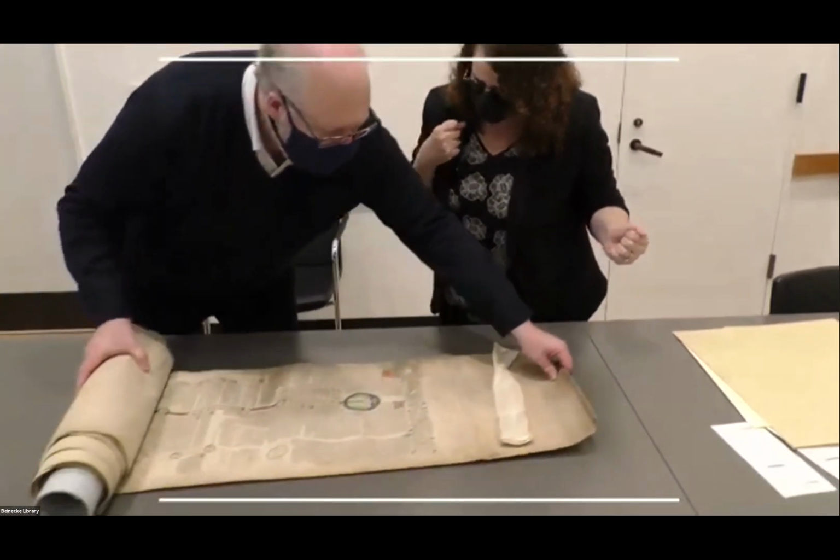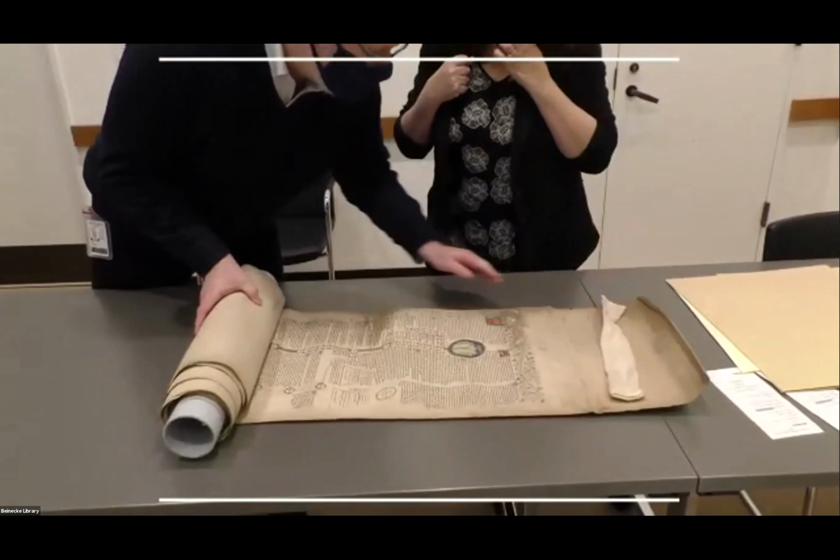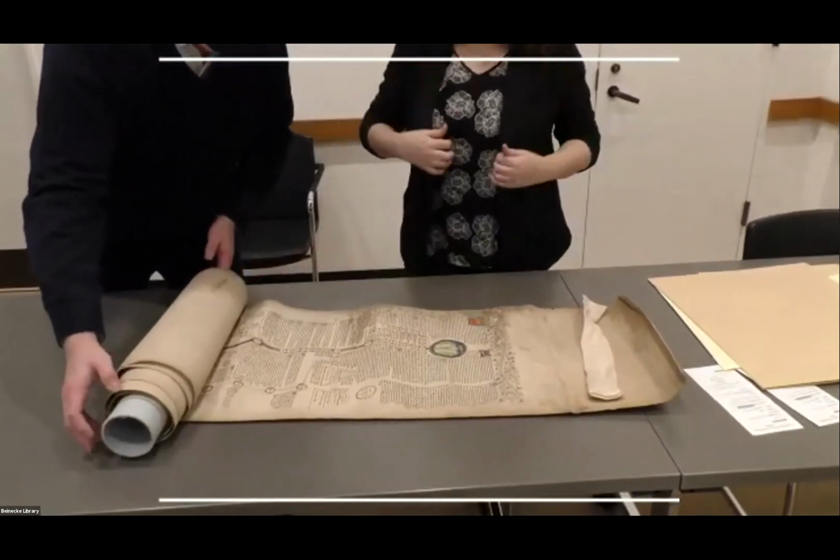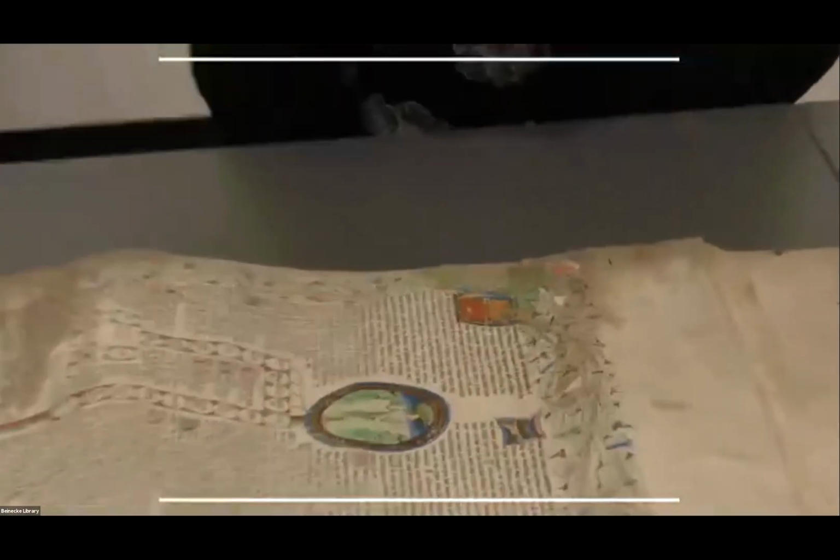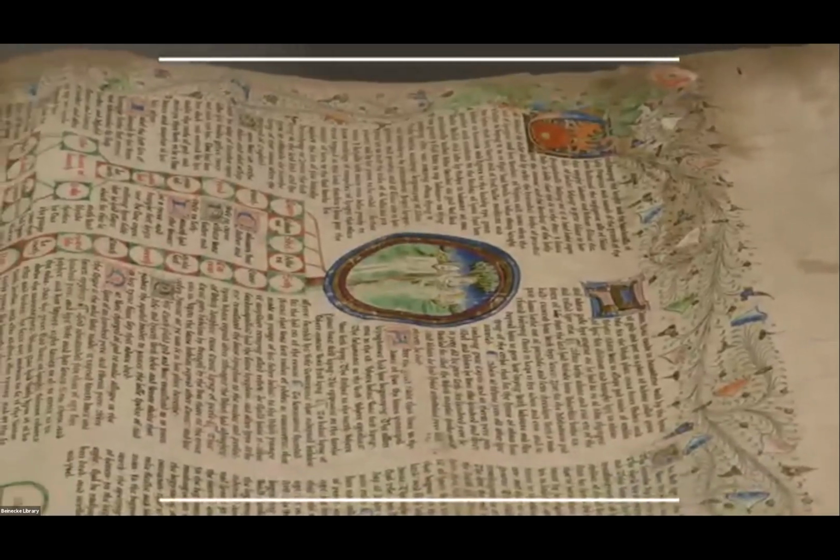So the first thing we're going to look at is this fantastic scroll. This is Peter Poitiers, right? Yep. Okay. So can you zoom in here so we can take a look at this? Can we do it a little more? Oh, sure. I'm so sorry.